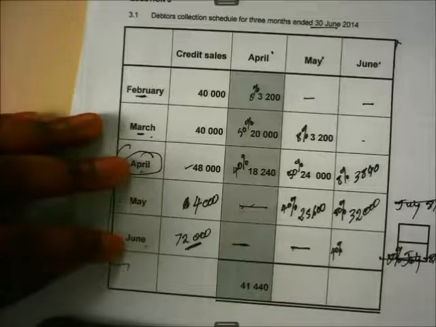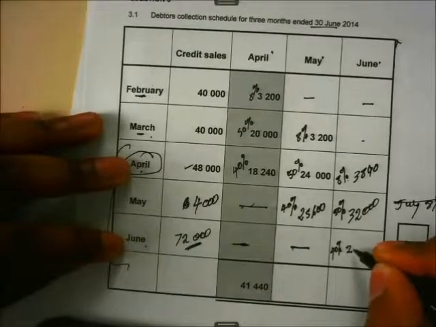Now we calculate the 40% of 72,000. 72,000 multiplied by 40% gives us 28,800.